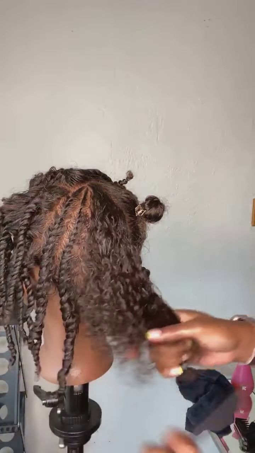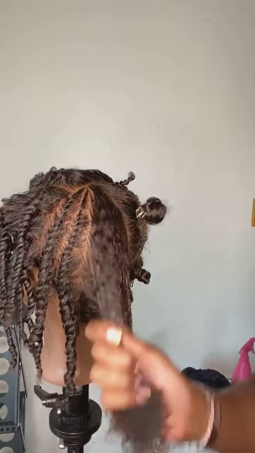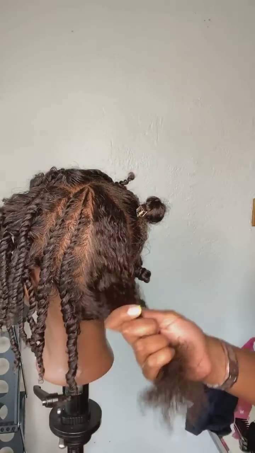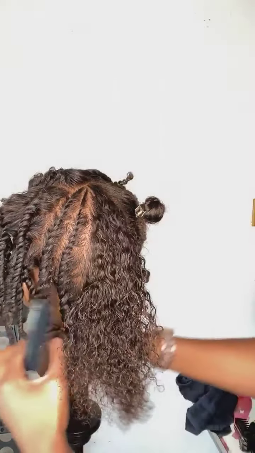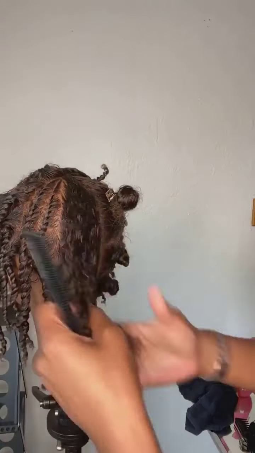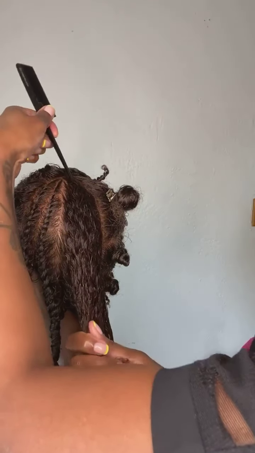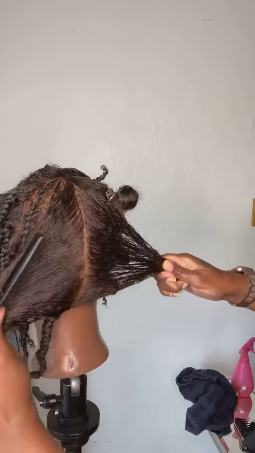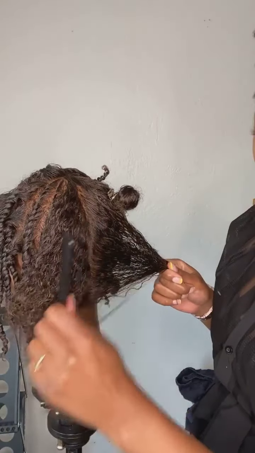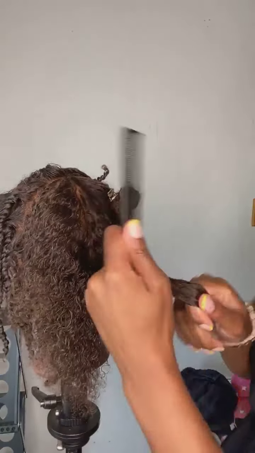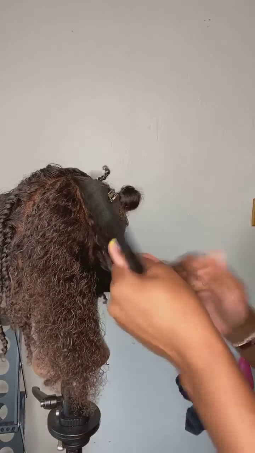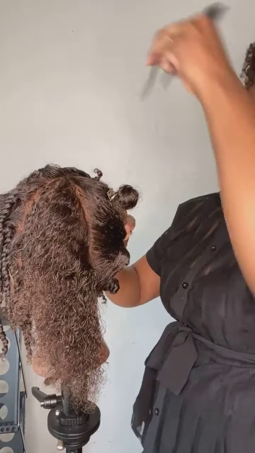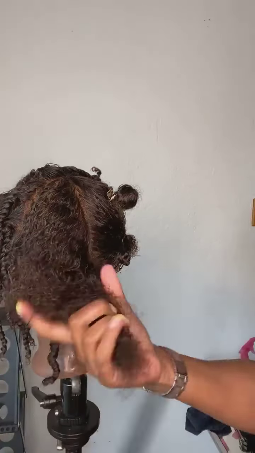All right, so we're gonna detangle. I'm going to use my tail comb to go in and create a parting. I'm just gonna split this section into 2. Now again, you can get really, really creative about what pattern you want to do, because like I said, in a lot of these styles, my clients are typically wearing these for a couple days before we take it down.